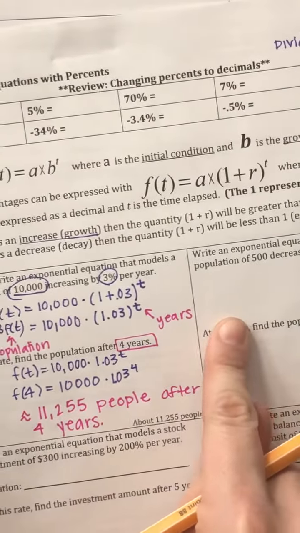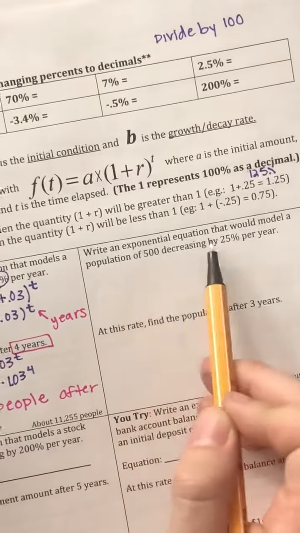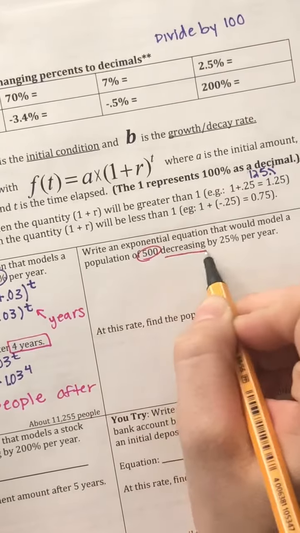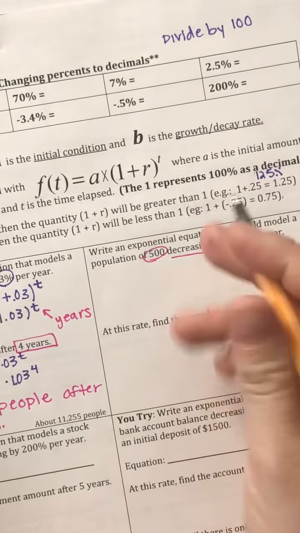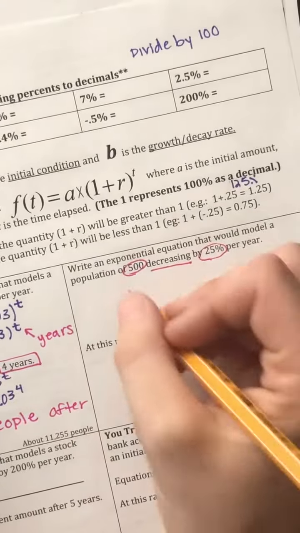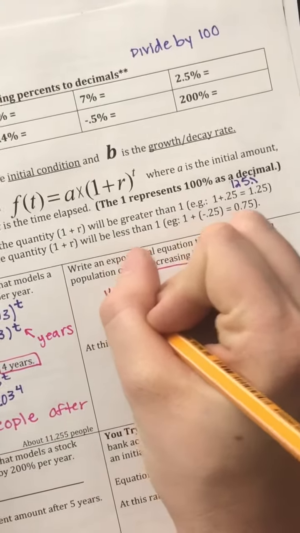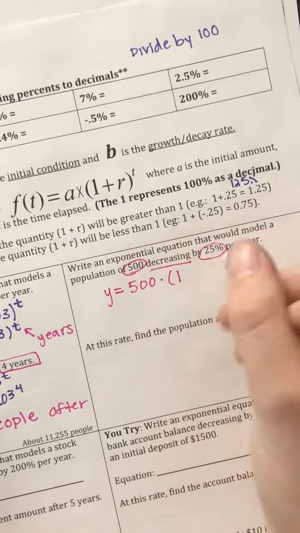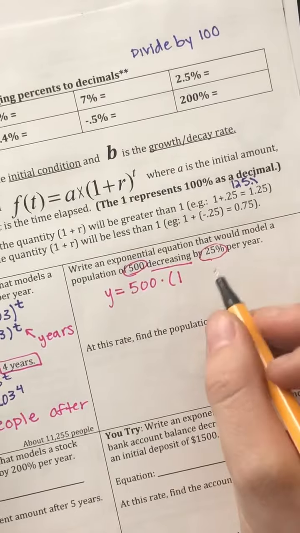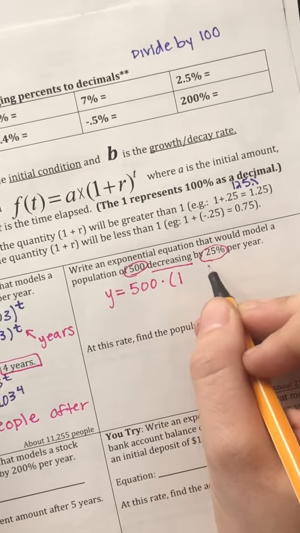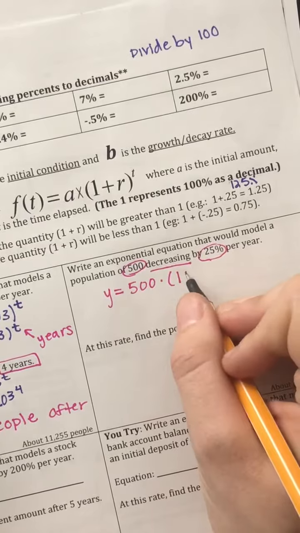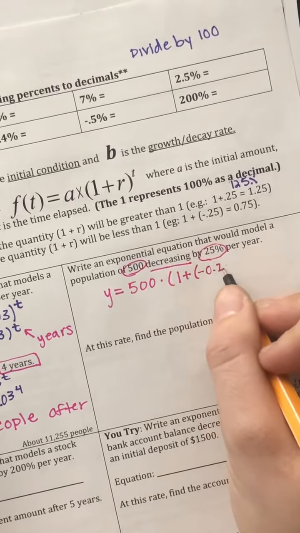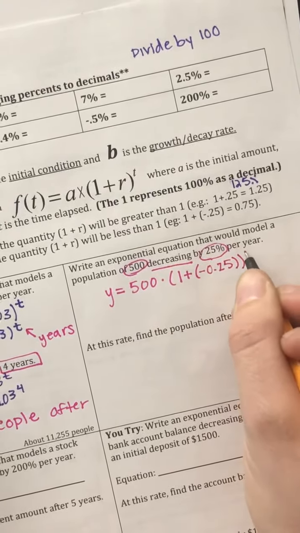I'll do this one. Okay. So write an exponential equation that would model a population of 500 decreasing by 25% per year, which means we're going to have exponential decay. So I'm going to start by writing y equals a, that's my 500, times 1. And if we think about decreasing, right, is that a positive or a negative number? Right, if we're decreasing, we have a negative number. It's like plus negative 0.25 to the t.